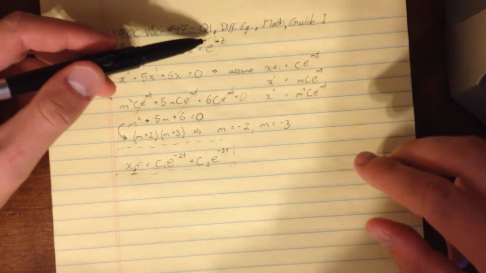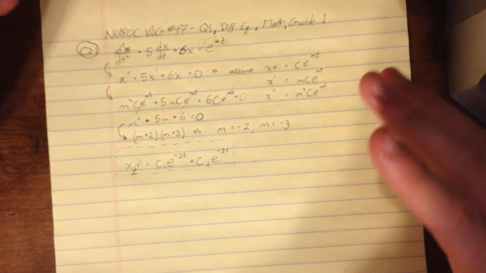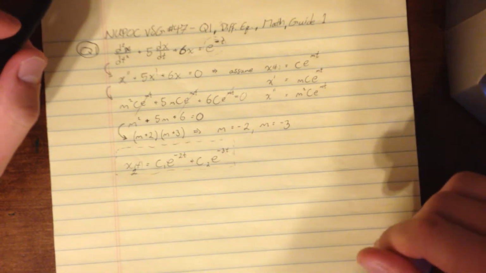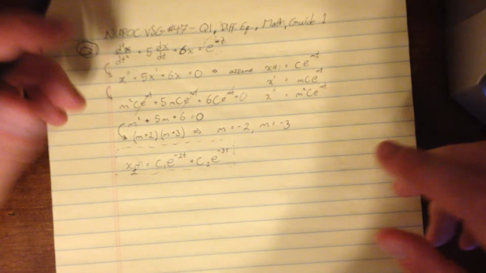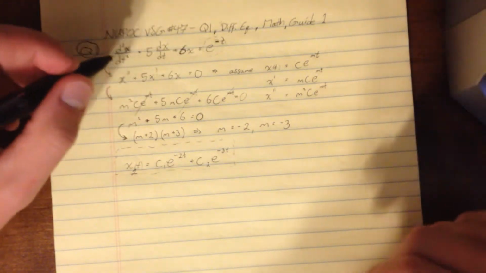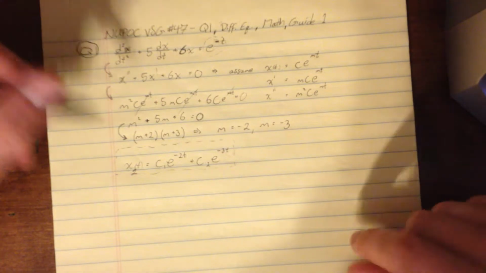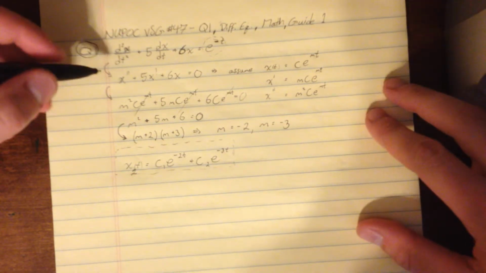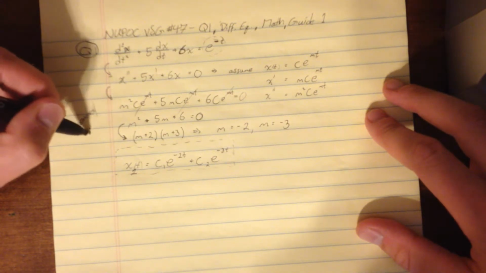So if this were a sinusoid, we assume cap x to be a cosine t plus b sine t or something like that, or omega t, what have you. And if this were a constant, we would assume cap x to be a constant. So we have an exponential, so let's go ahead and assume cap x is an exponential.